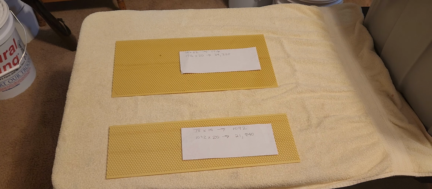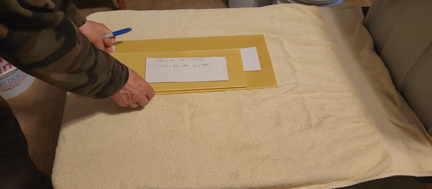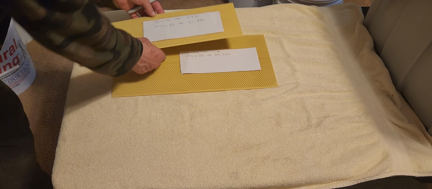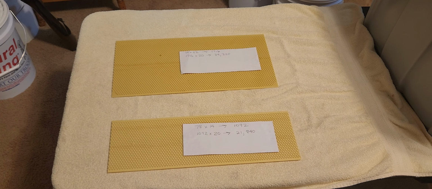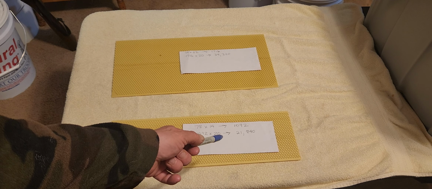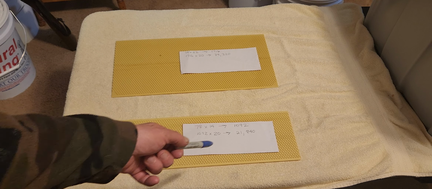Suppose you wanted to have a brood chamber that was about the same size, but use medium frames, a medium box. That's what this is. It's not half as big, it's a little more than half. See? 2 of these, guess what? It's 42,000 and change.